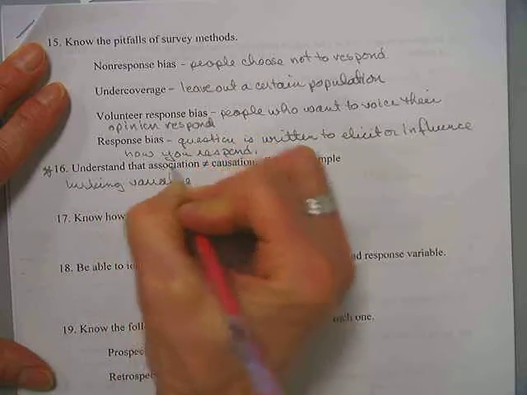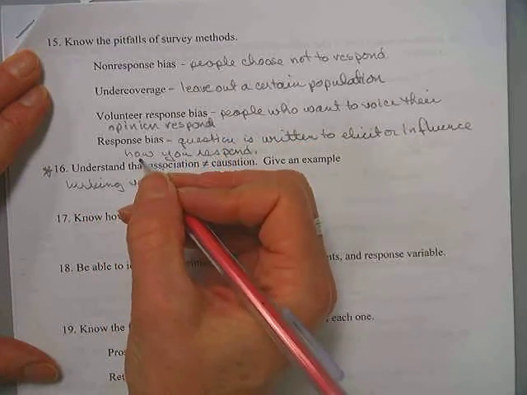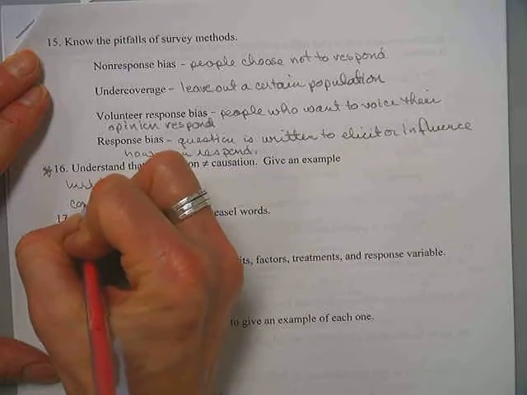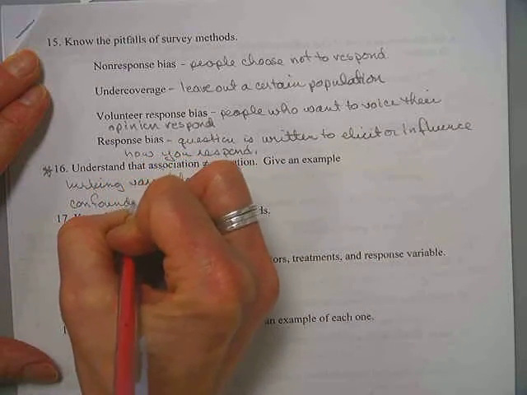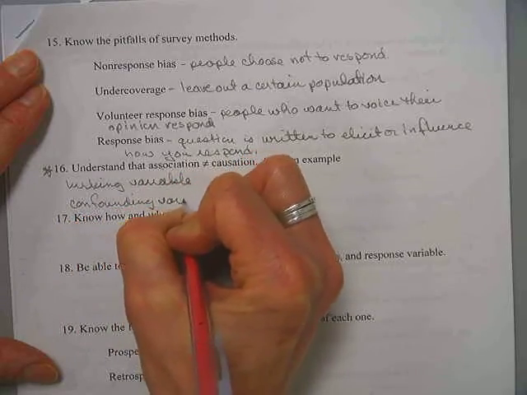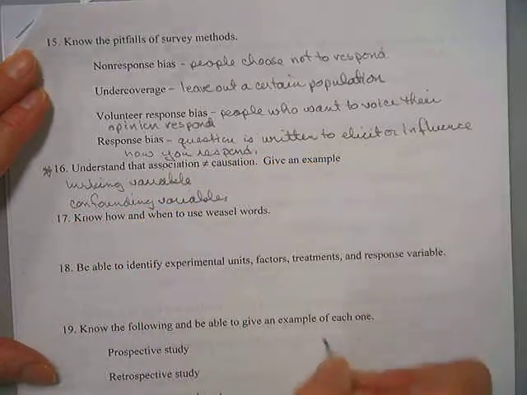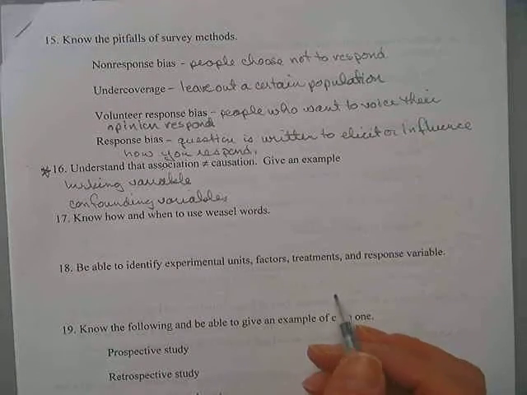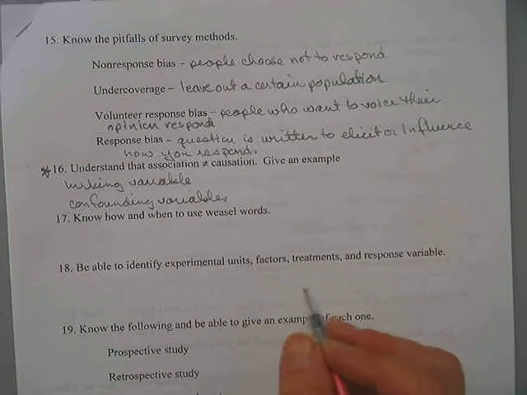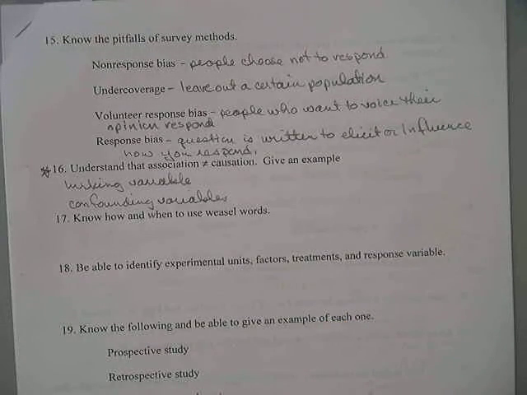What kind of variable gets in the way? There might be lurking variables, or what other kind of variables? Well, just a minute. Maybe that's later on. No, that's not in here, so we might as well address it. There could be lurking variables, and there could be confounding. Okay?